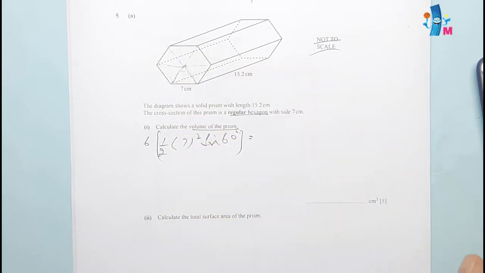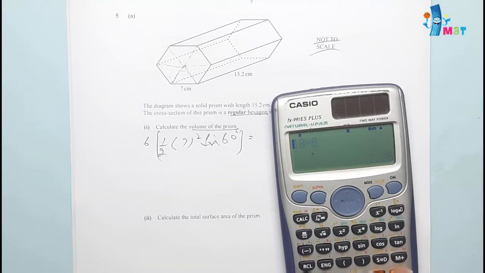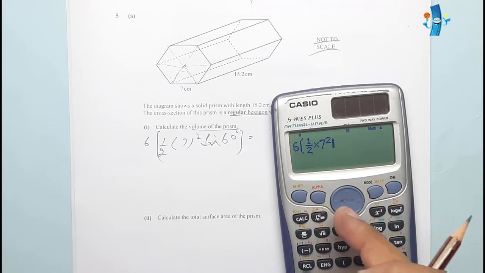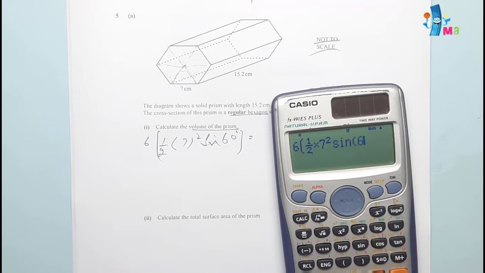If we calculate this face area, this will be 6 multiplied by 1 by 2 multiplied by 7 square and sine of 60 degrees.